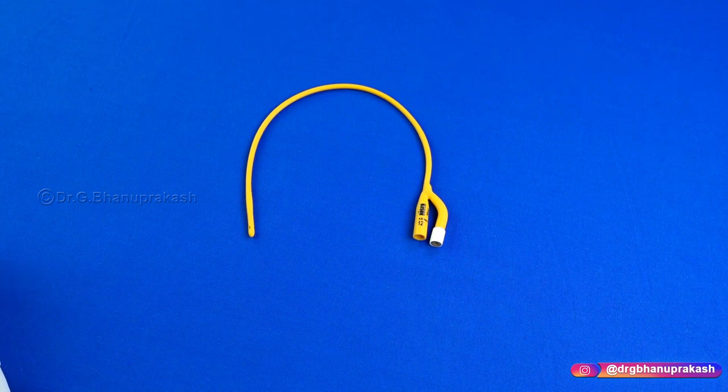First thing, guys, a Foley's catheter is basically used to drain urine out of the urinary bladder. So for those patients who cannot voluntarily urinate themselves, we use a Foley's catheter. We also use it for patients who are bedridden. First of all, let us discuss the different parts of a Foley's catheter.